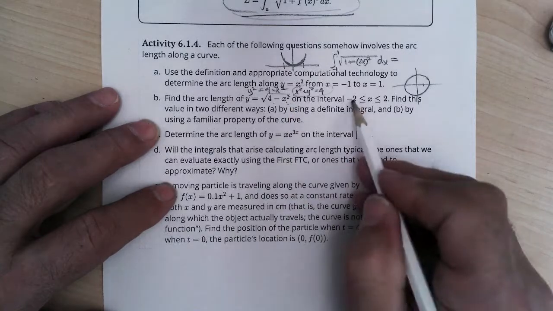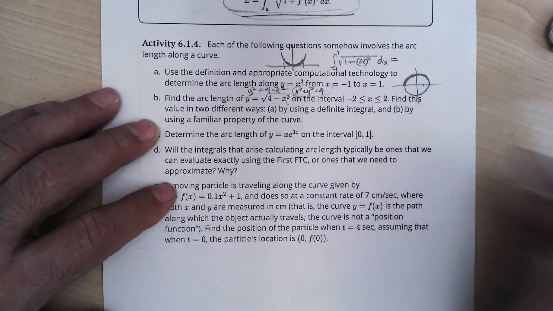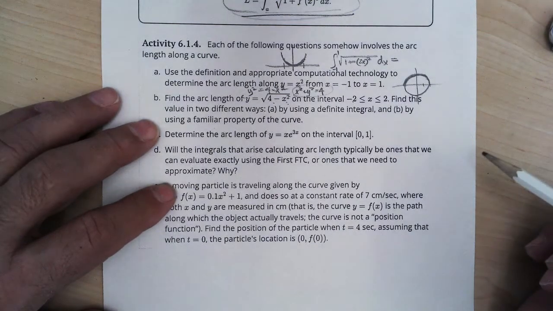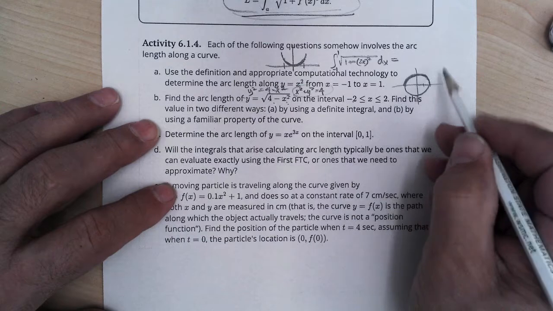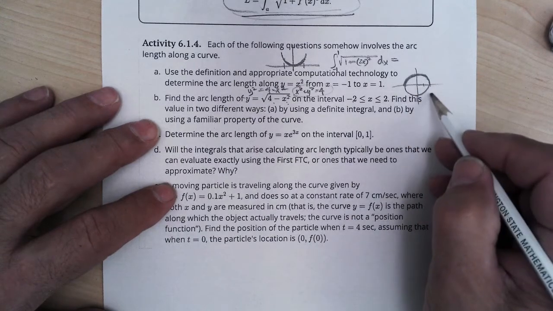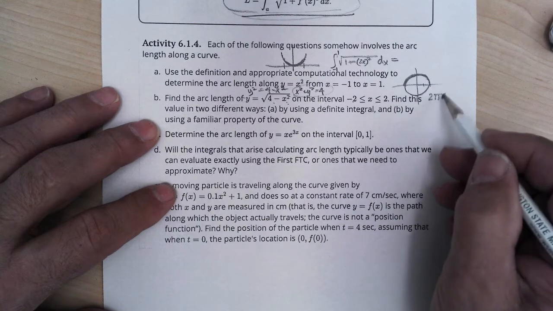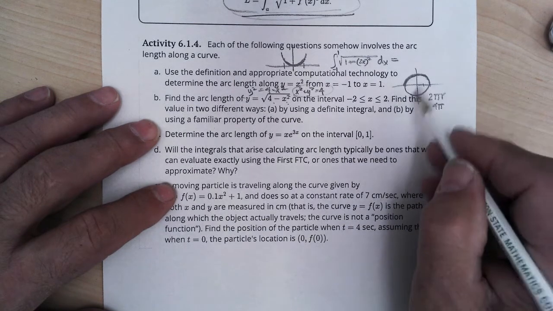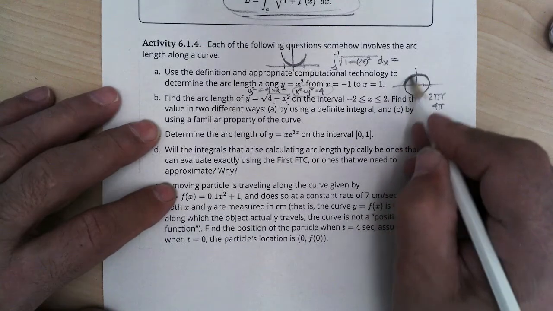So if you want the arc from -2 to 2, you're going to get half the circumference of a circle. The radius is 2. The circumference of the whole circle is 2 pi r, so that'd be 2 pi 2, or 4 pi. That's all the way around. So the answer to this one should be 2 pi.